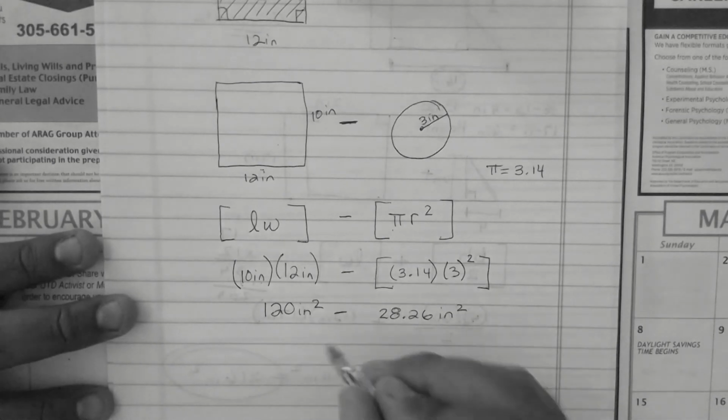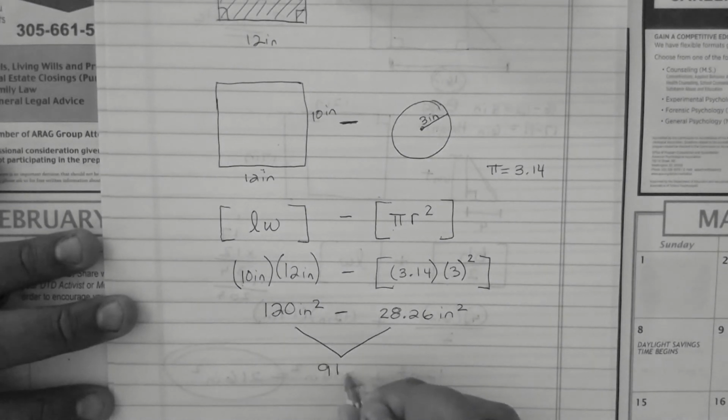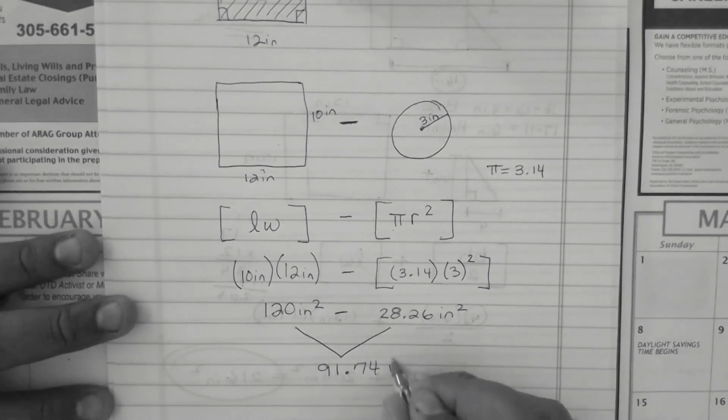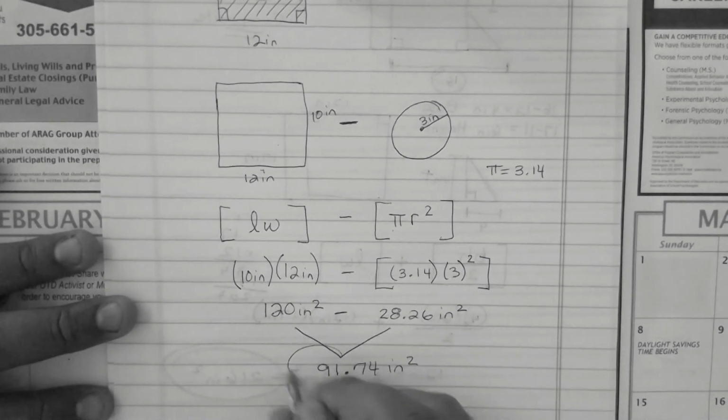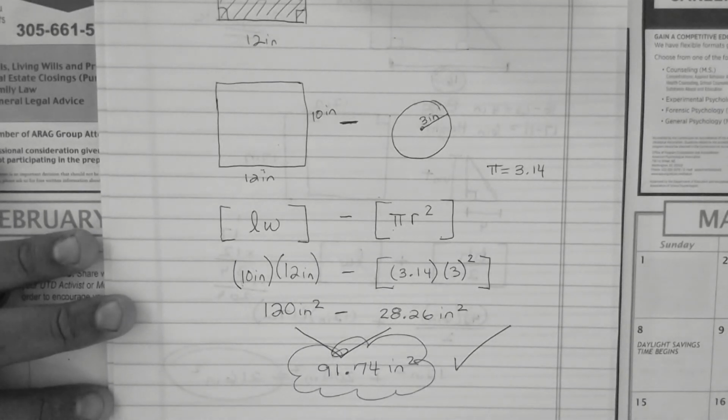The last step is to do what? Solve. Subtract. So once you subtract these two, what do you get? 91.74. That is your final answer.